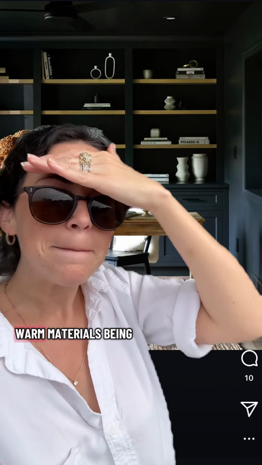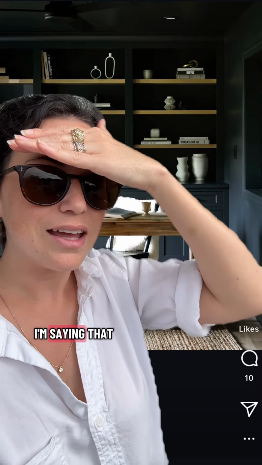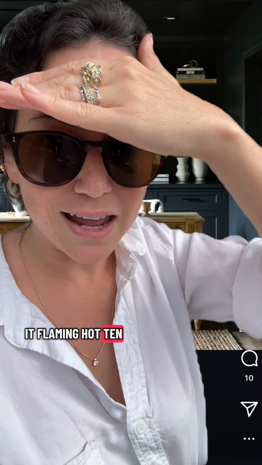Really, the blue is a cooler color, but I'm giving it slightly to the warmer side. Why? Because we have warm materials being used in here. And warm materials, even in a cool toned room, will lean the room a little bit warmer. So by me saying 5.5, I'm saying that there's 4.5 left to change in here to make it flaming hot 10. Okay, so if I painted different colors, if I put even warmer materials in here, if I put warmer lighting in here, I could only get it 4.5 points warmer. So for those of you who looked at this and said 8.5, no, we can do way more than 1.5 in making it warmer. That is your color temperature.